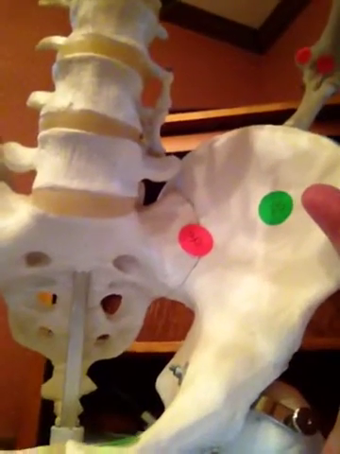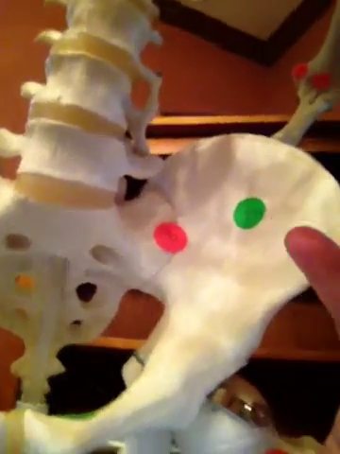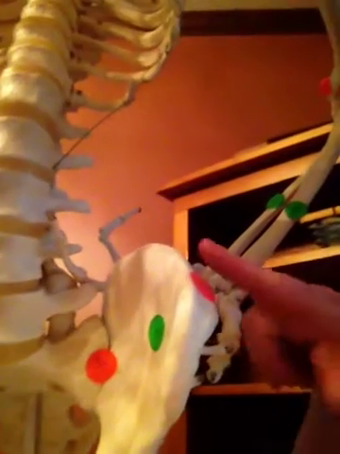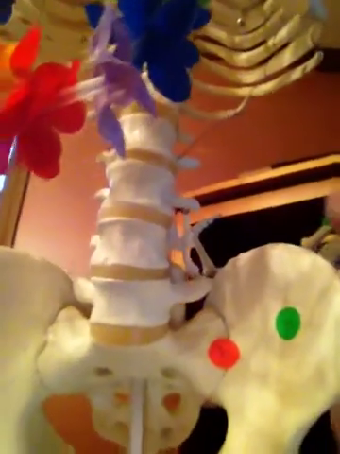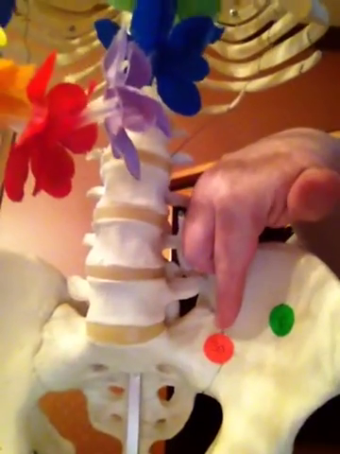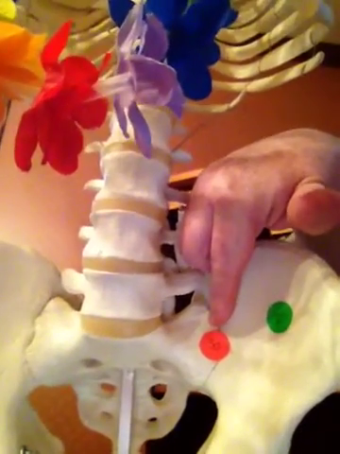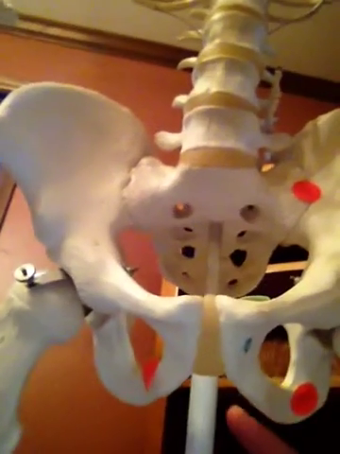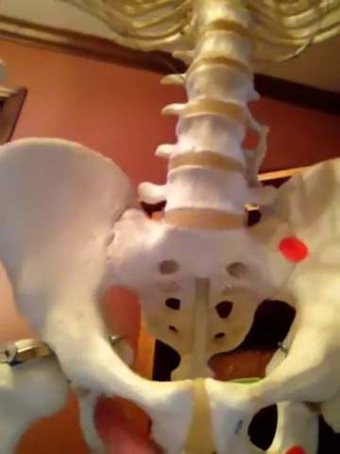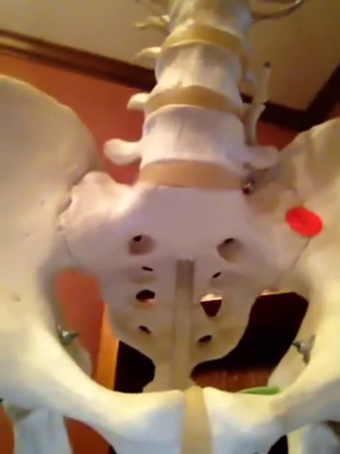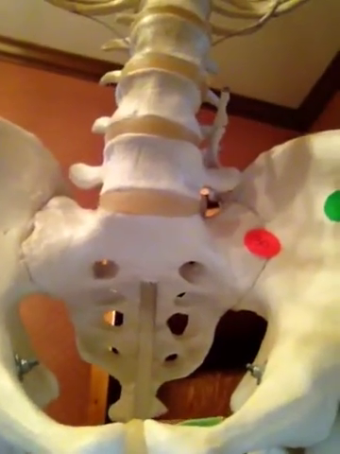So now let's look at some landmarks on the pelvis. This landmark right here is going to be your iliac crest. Then you have your sacroiliac joint. You have the obturator foramen, which are going to be the 2 holes right here. And then you have the ischial tuberosity.